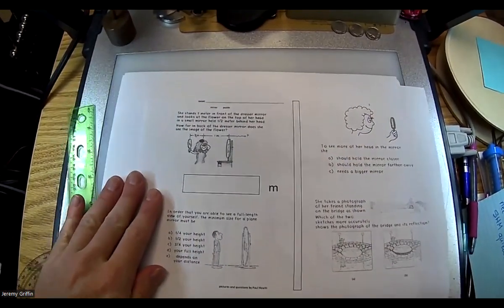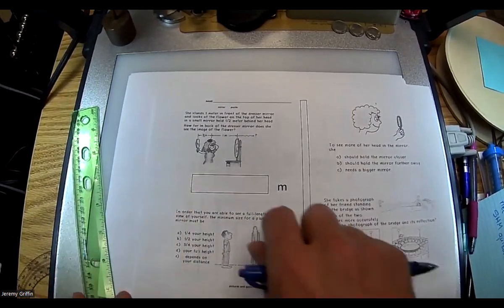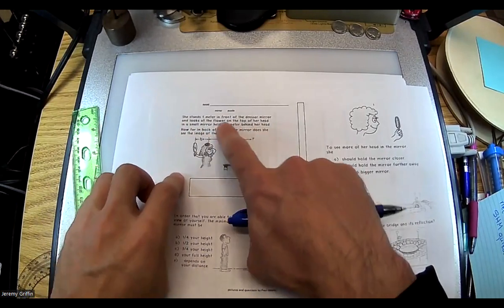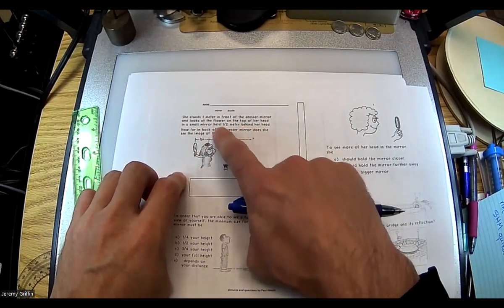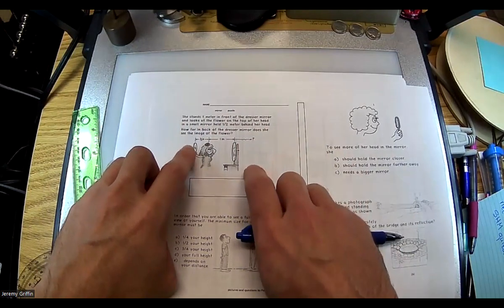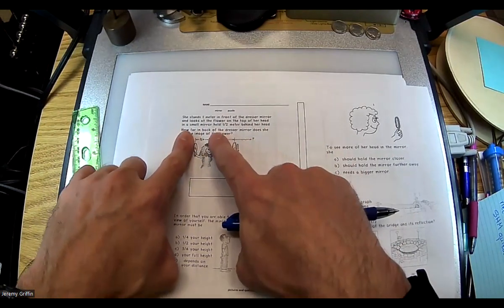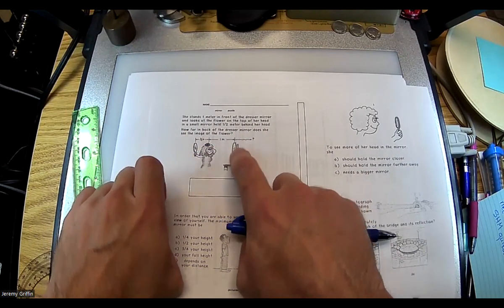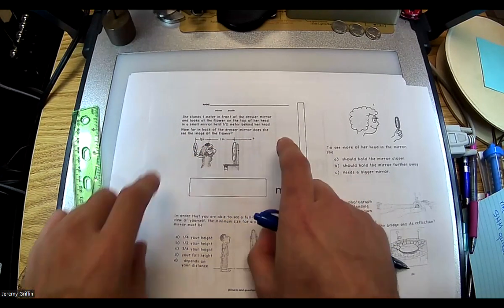All right, first question. She's standing 1 meter in front of a dresser mirror, and she's looking at the flower on her head, but reflected in the handheld mirror 1/2 meter behind this flower. So how far back behind the dresser mirror does she see the image of the flower?